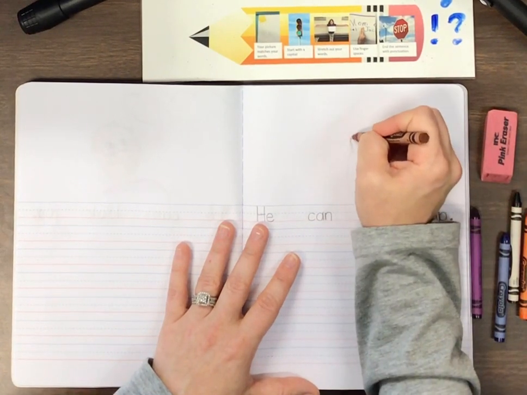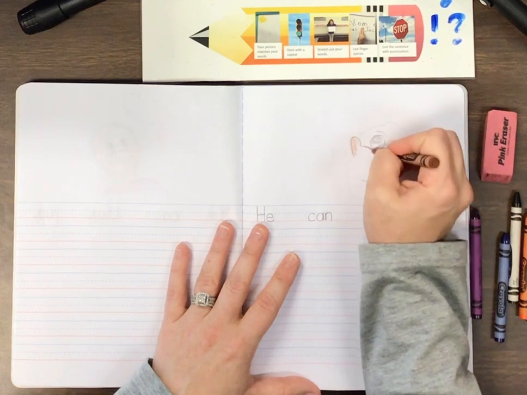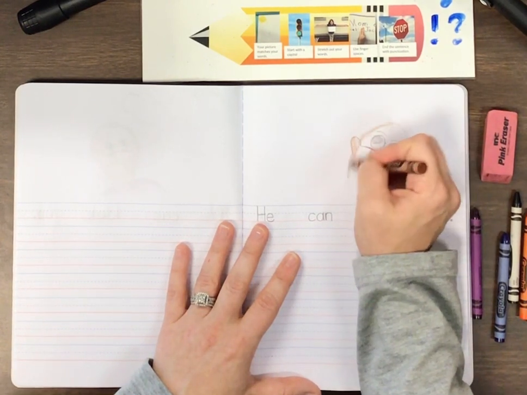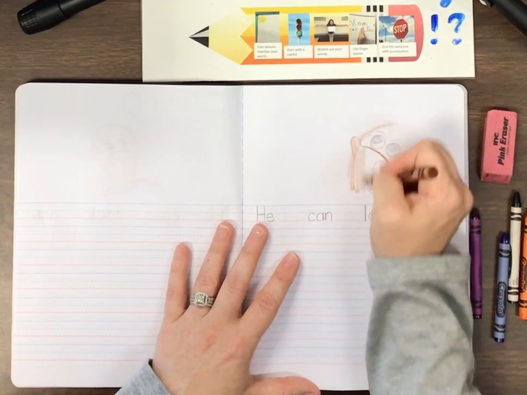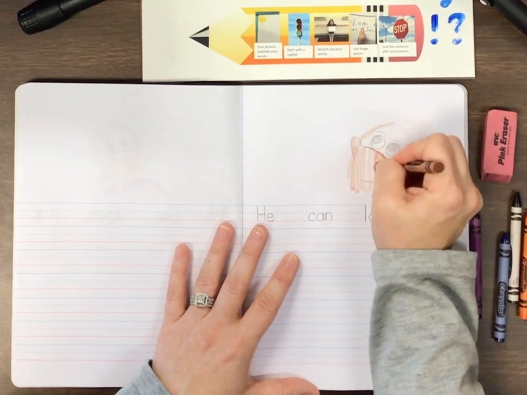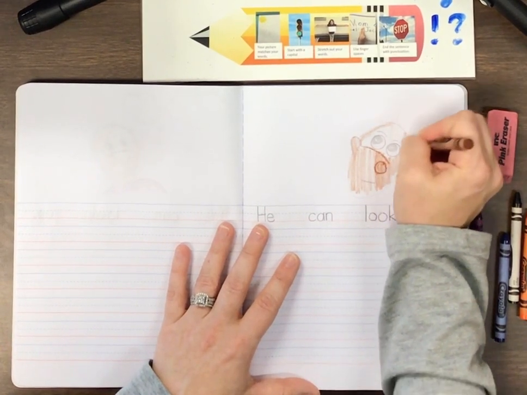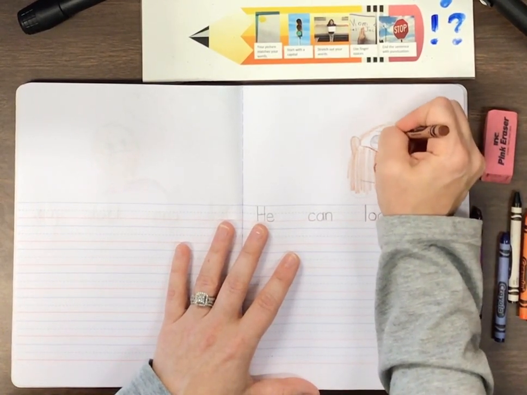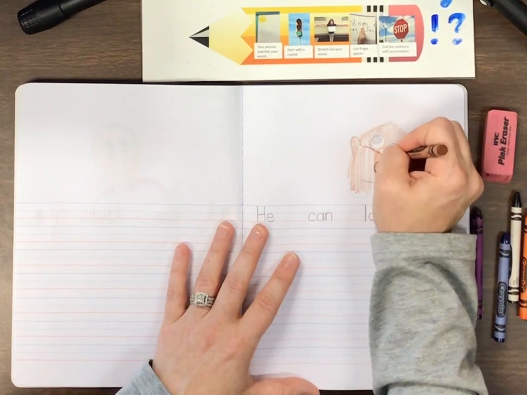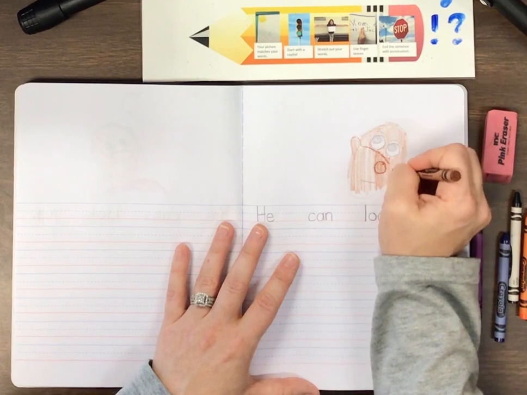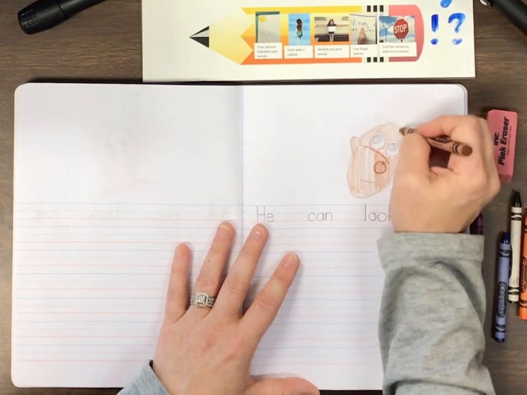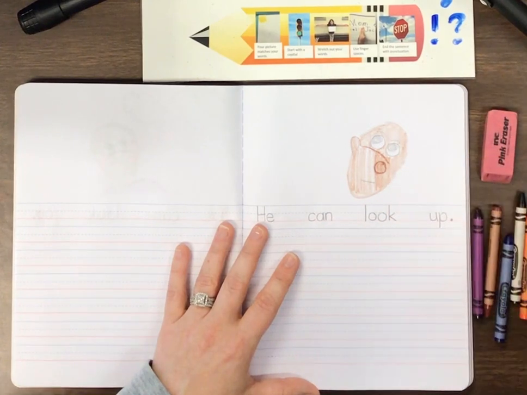Okay, so let me color this in. That's why we have our crayons, is so we can add color details because that makes our picture more exciting to look at, for sure. And your picture does not have to look exactly like mine. As long as your picture matches your words, it can look like anything. Maybe you have a dog looking up. It could be whatever you want it to be.